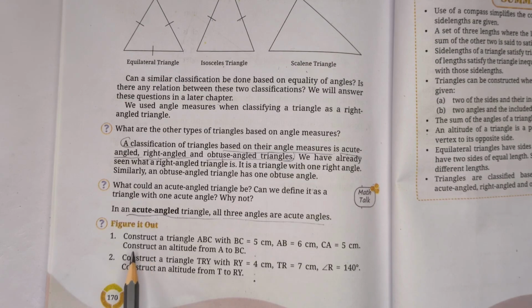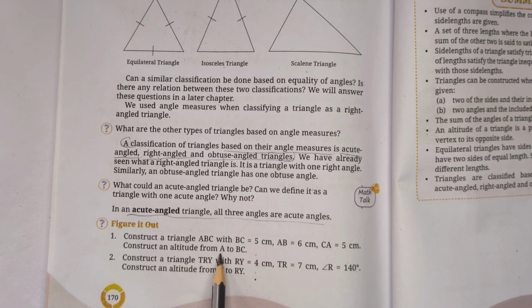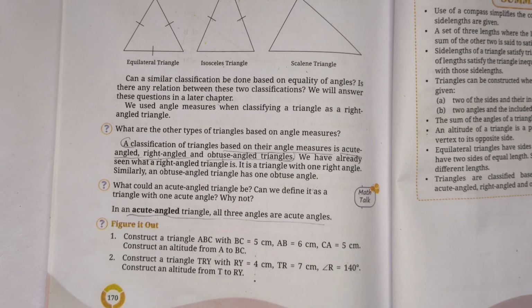Figure it out, page number 170. Construct a triangle ABC with BC 5 cm, AB 6 cm, CA 5 cm, and also construct the altitude from A to BC. We have to look at the question: from the vertex A to BC.